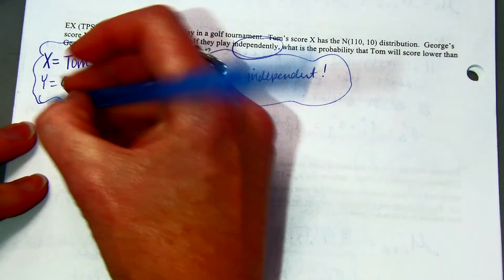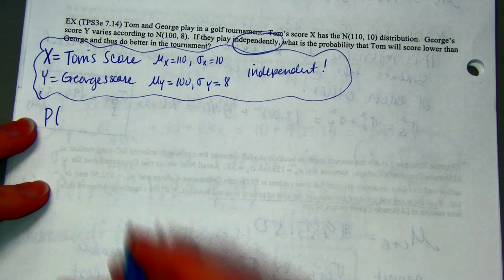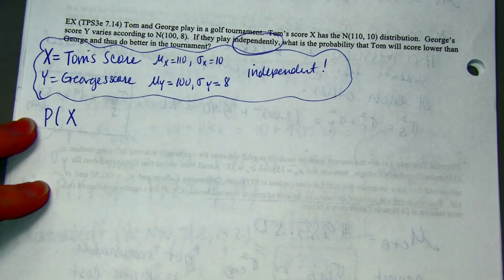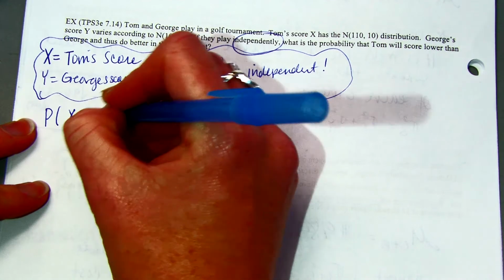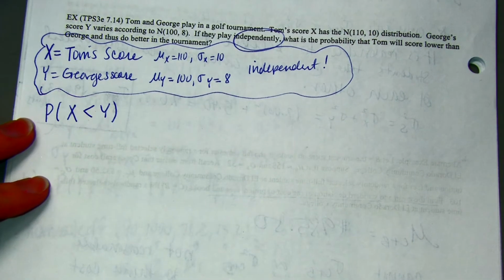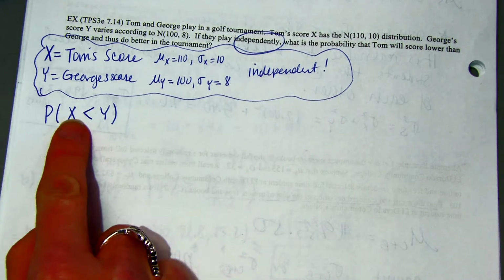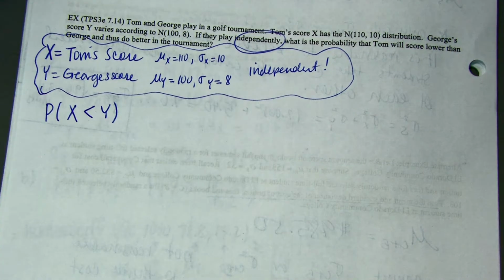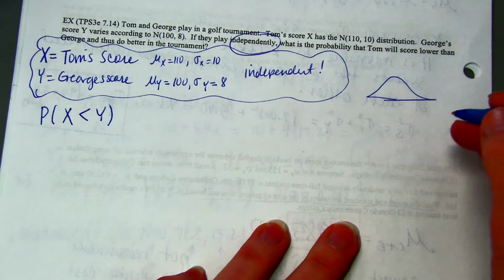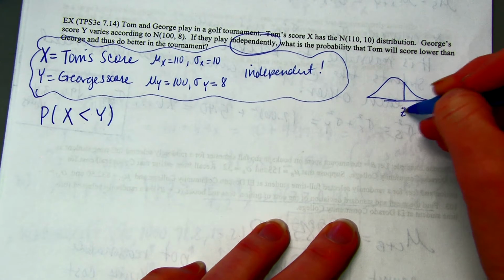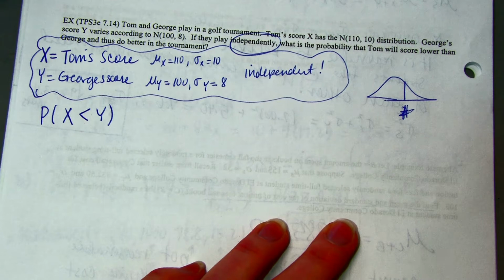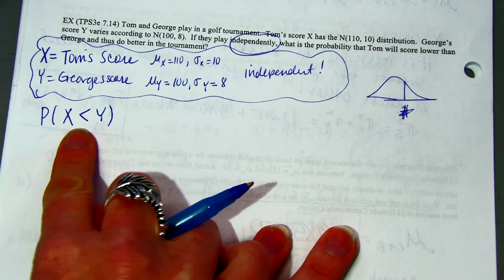Okay, so what is the probability that Tom, X, will score lower than George, less than Y, and then do better? This is essentially all we're doing. The probability of X less than Y. And we've never seen this before, where we have variables on both sides of the inequality. We've always had some number, some normal distribution, some number like a z-score. We've never seen this before, where it's not equal to a number.